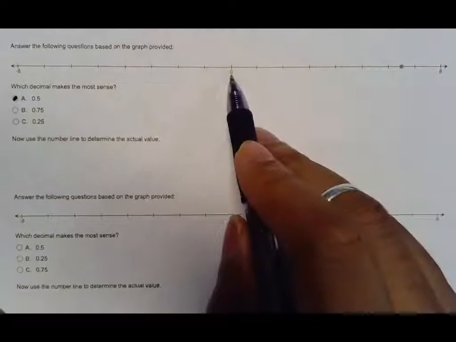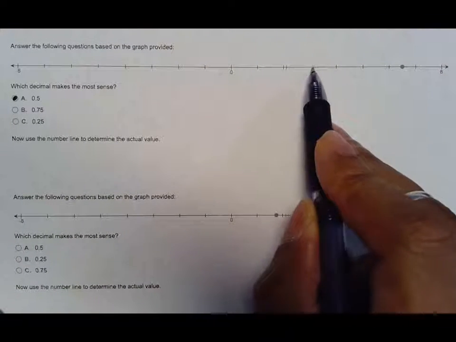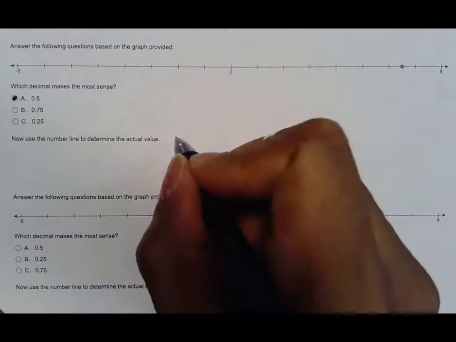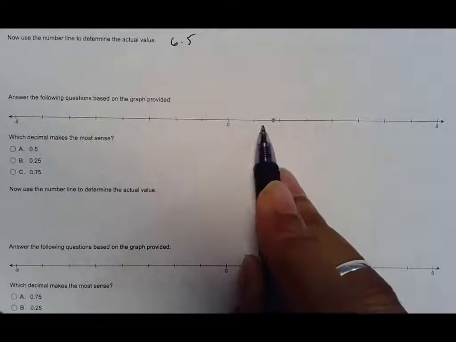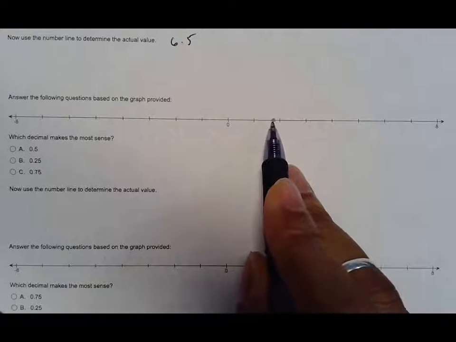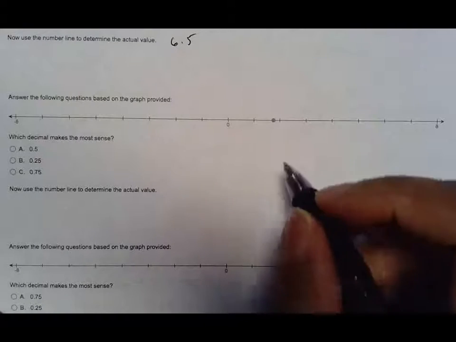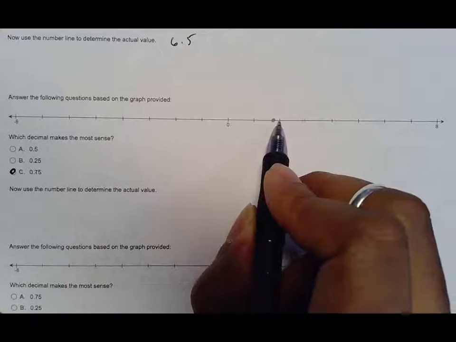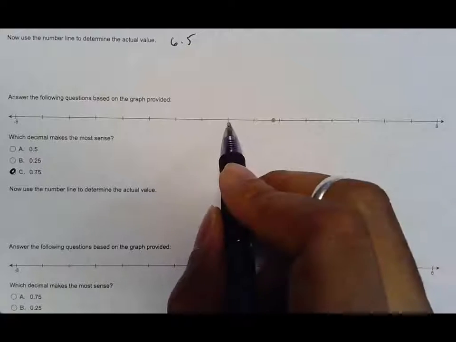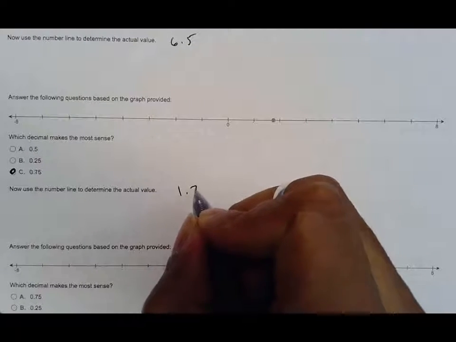Now the number, if that's 0, again, start from 0, 1, 2, 3, 4, 5, 6. 0.5 would be my number for that. Looking at this one, that's definitely not a halfway point. Again, that's not half, which means it's got to be either 0.25 or 0.75. Since it's closer to this side, that's got to be a 0.75 because it's closer to the next number. You know, if that's 1 and that's 2, it's closer to 2, so it's got to be higher. And so that's 1.75 would be the number that I'm looking at there.